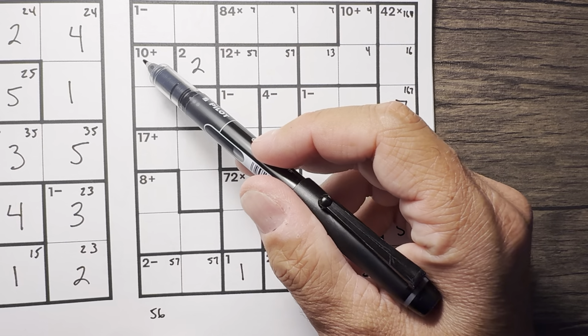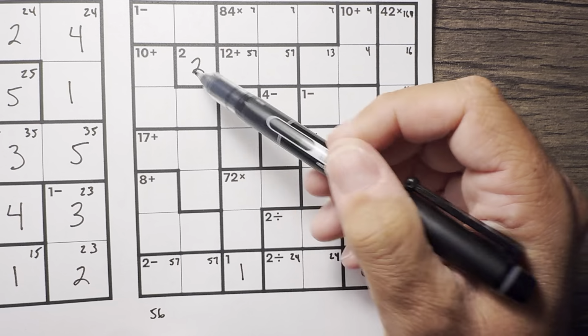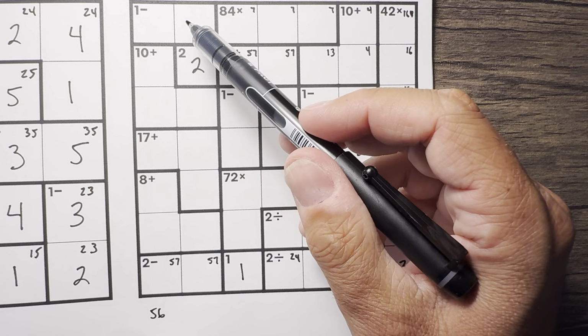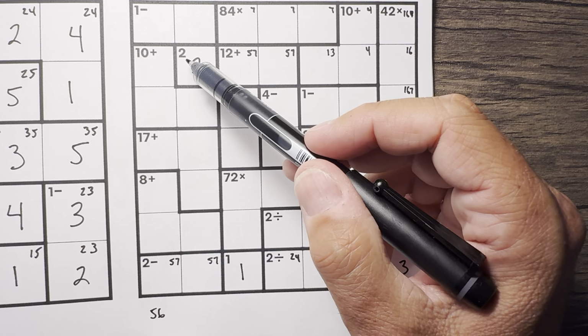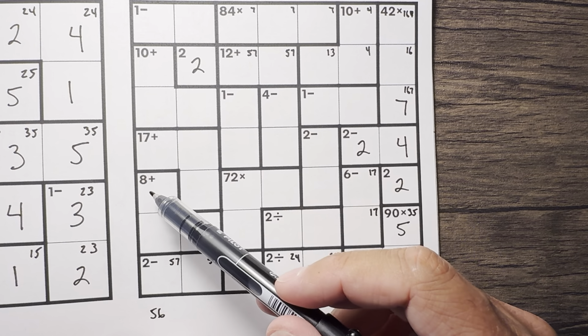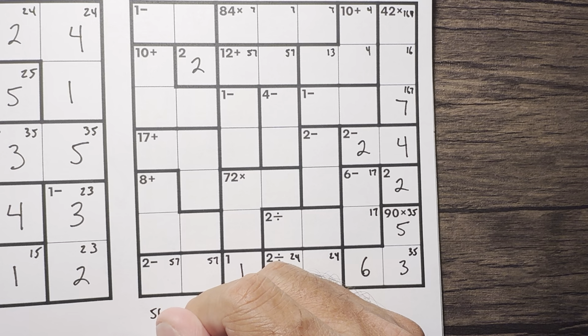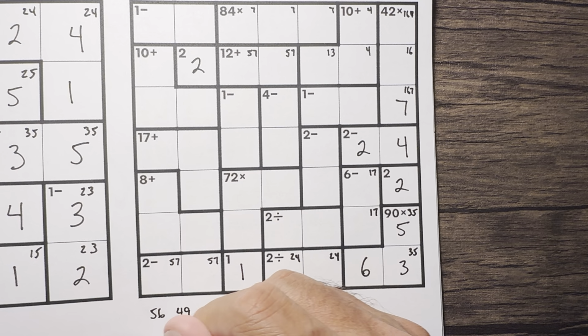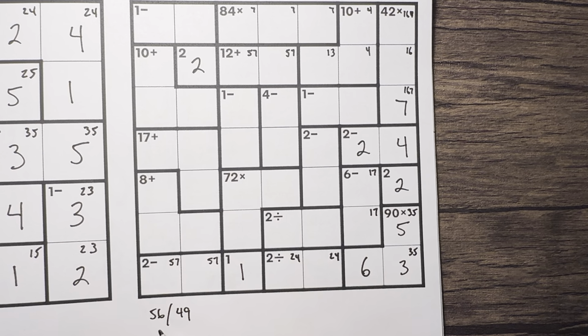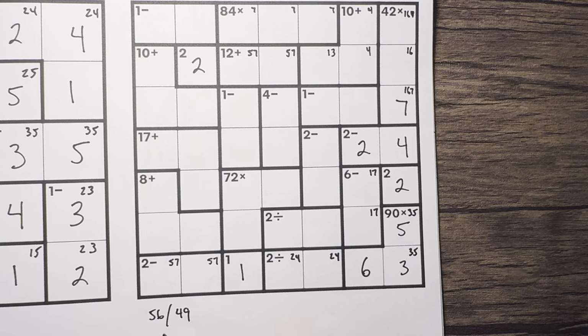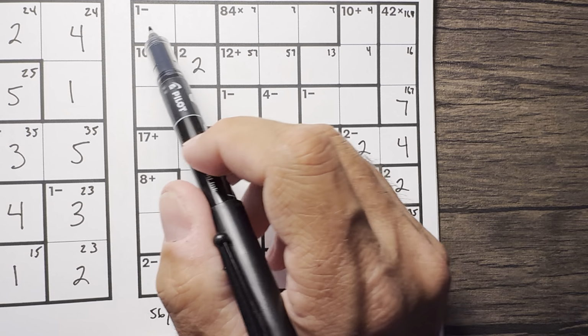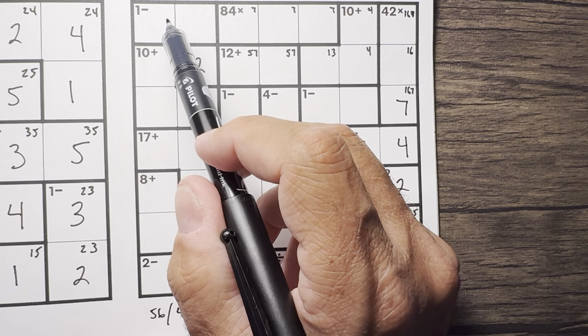And we know what everything adds up to except this. 10 plus 2 is 12, plus 17 is 29, plus 8 is 37, plus 12 is 49. We have 49 of the 56 accounted for. So I need 7, so these two cells have to add up to 7.